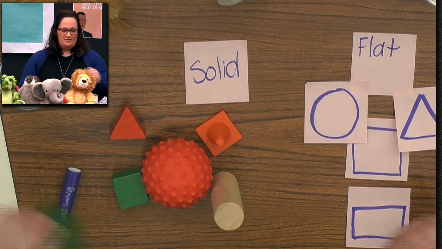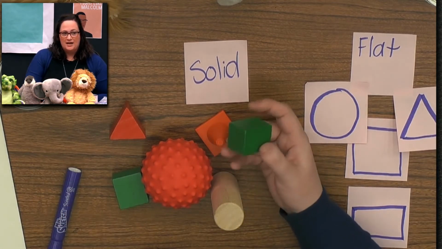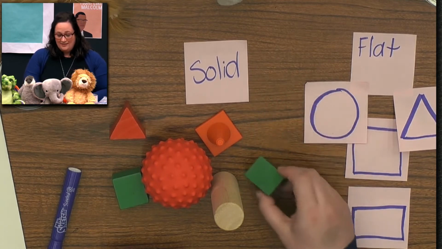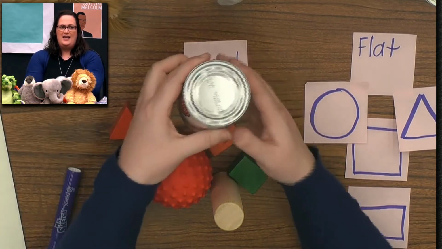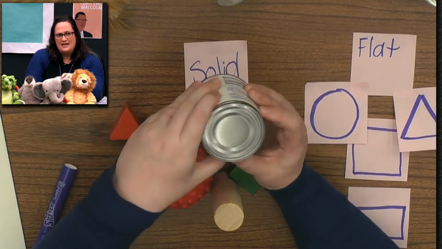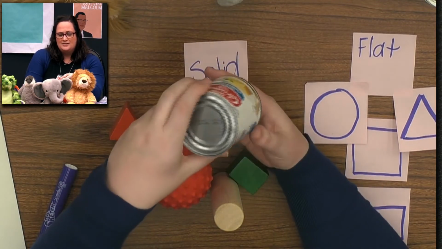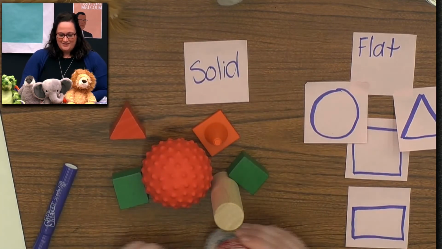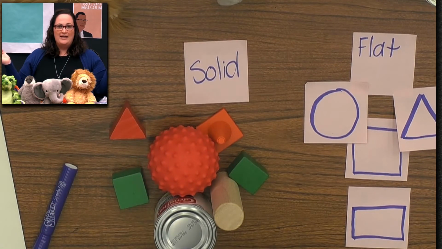Very good. Square prism, solid or flat? Solid. Can. This can is a cylinder. Solid or flat? Solid. Kiss your brain, kindergartners. Awesome job sorting today.